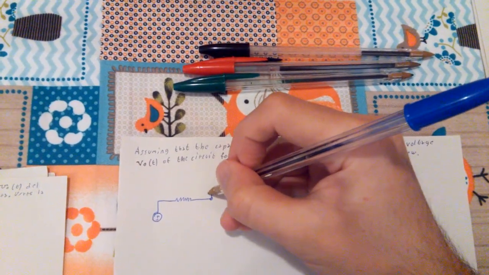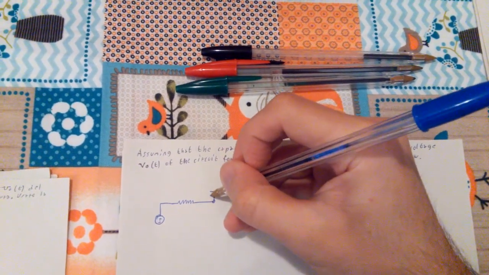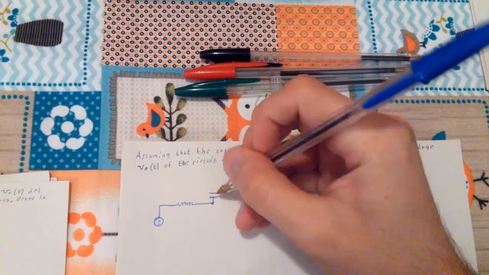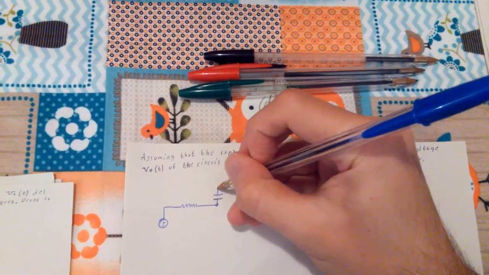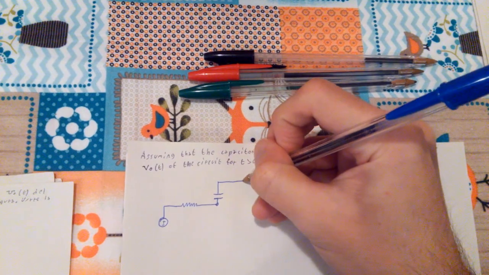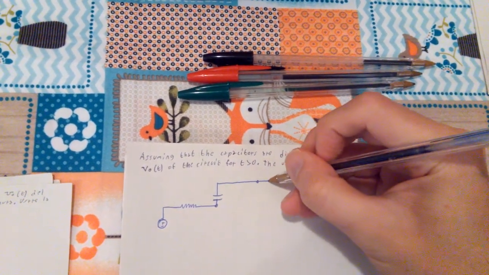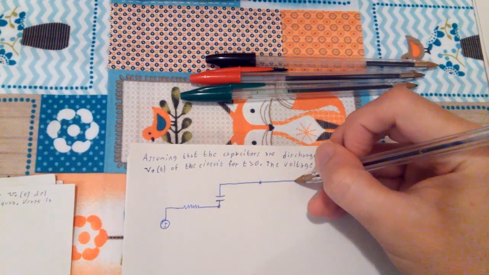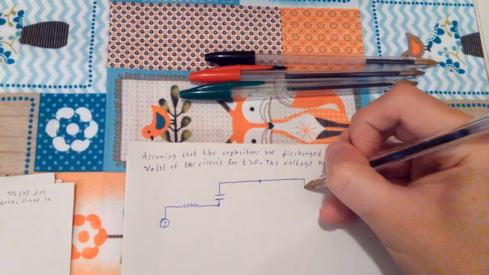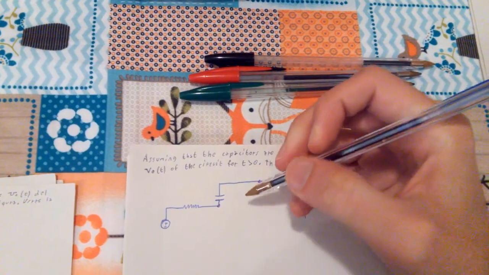At the top here we would have a capacitor, followed by another node, going down just like that.